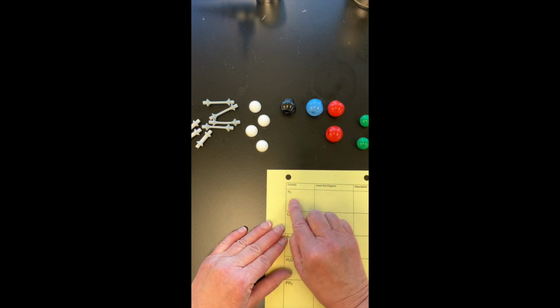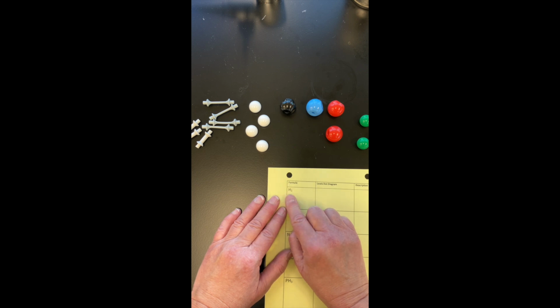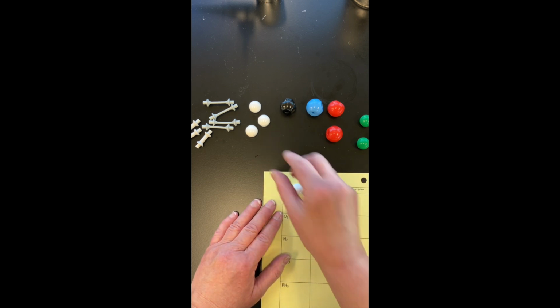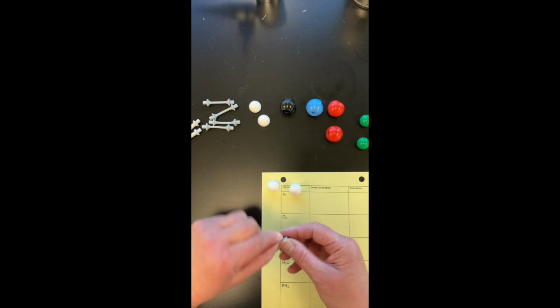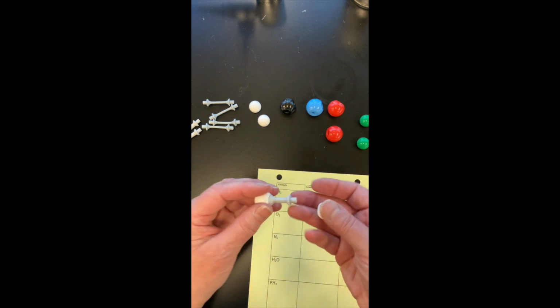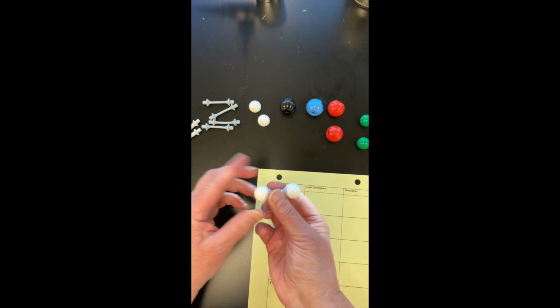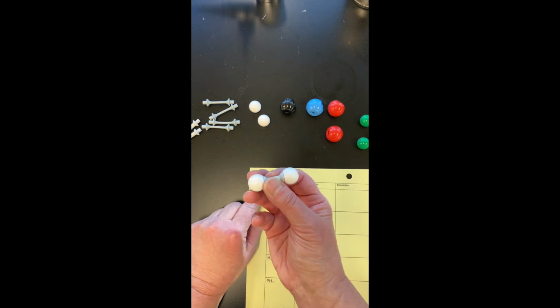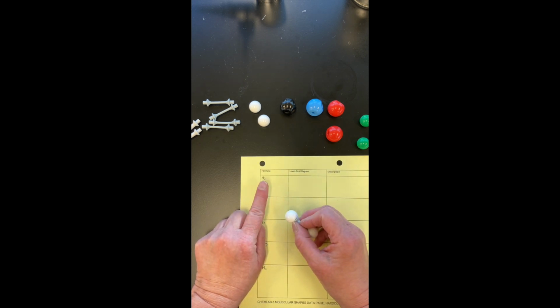And the first molecule that you're asked to put together is hydrogen. And so we take 1 hydrogen atom and another hydrogen atom, and we're going to take one of these rigid bonds, and that's it. You have a molecule of hydrogen. And hydrogen is one of the diatomic elements.